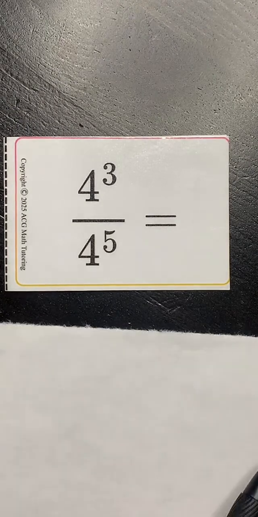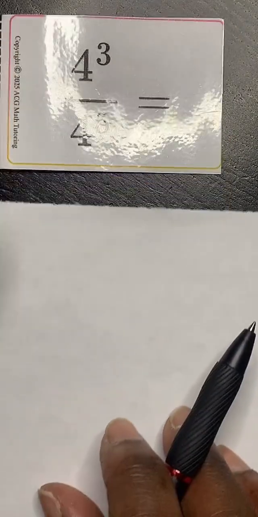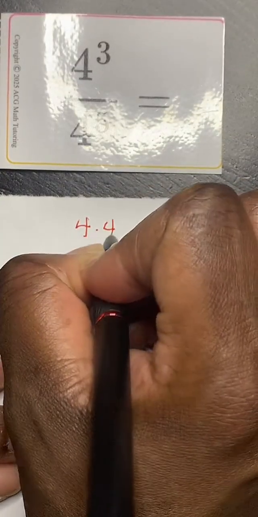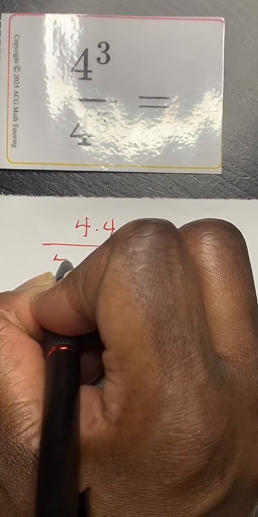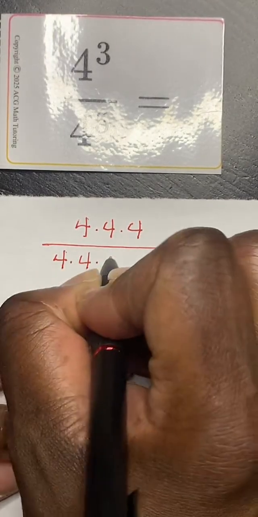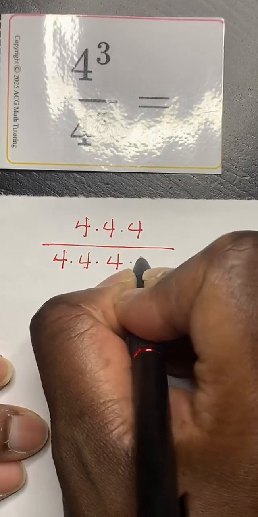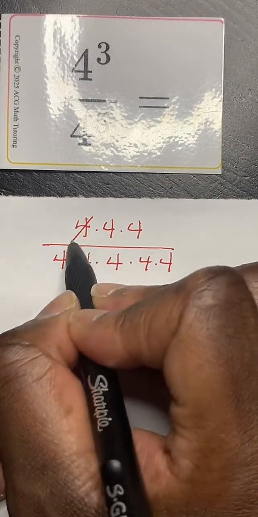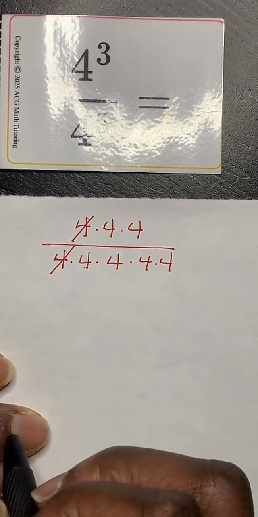Now, 4 to the 3rd power. Let me write it out. That's the same as saying 4 times 4 times 4, over 4 to the 5th power, which is 4 times 4 times 4 times 4 times 4. So if I do 4 divided by 4, that gives me 1.